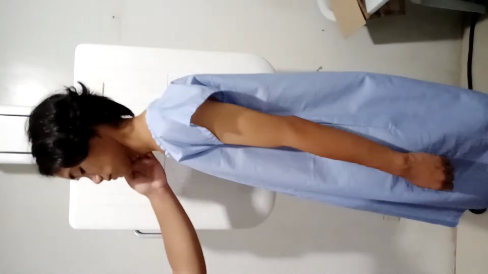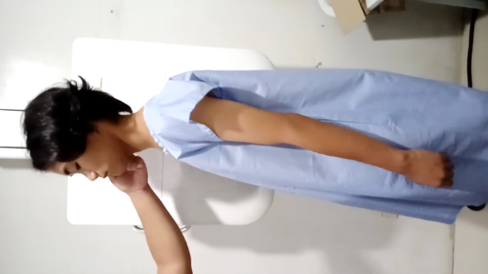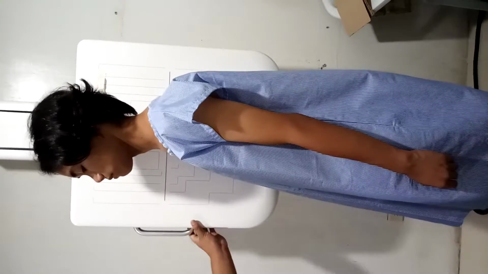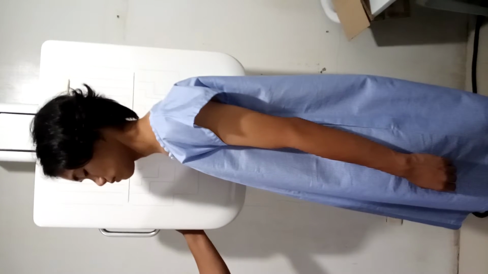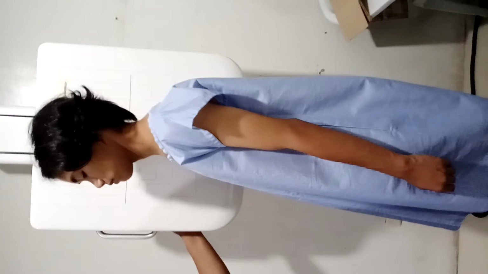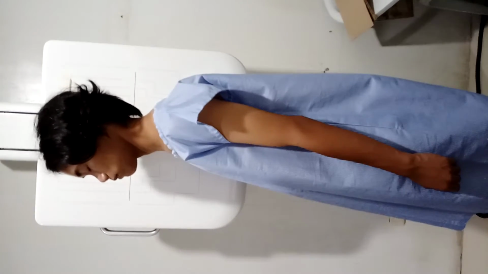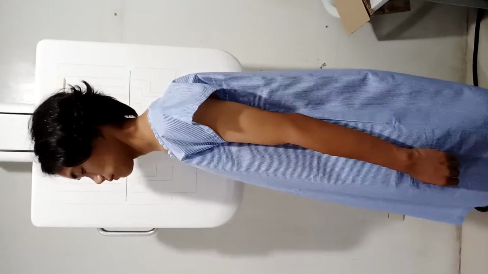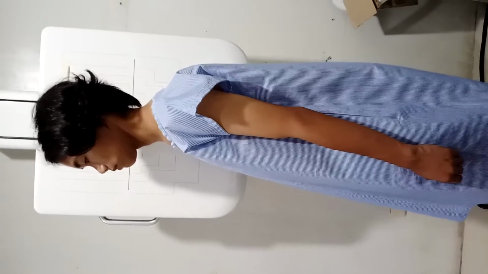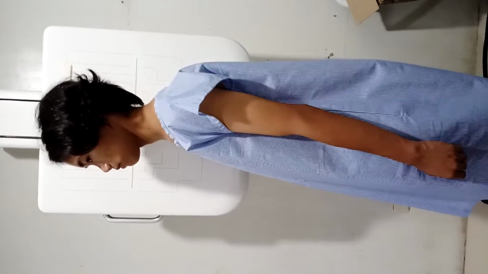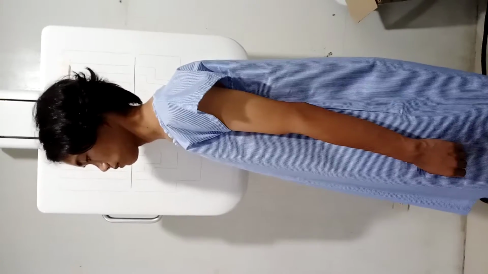So the mastoid tip must be centered at the mastoid process. This is the mastoid tip. It should be centered at the coronal plane through the mastoid process. The next one, before exposing the patient, we need to instruct the patient to suspend his breathing before exposing the patient.